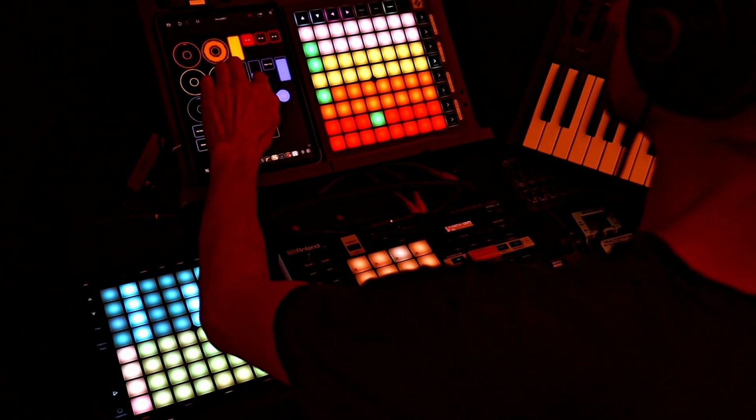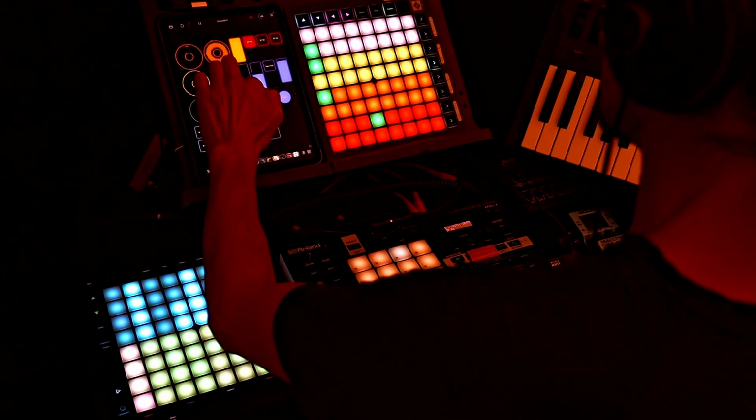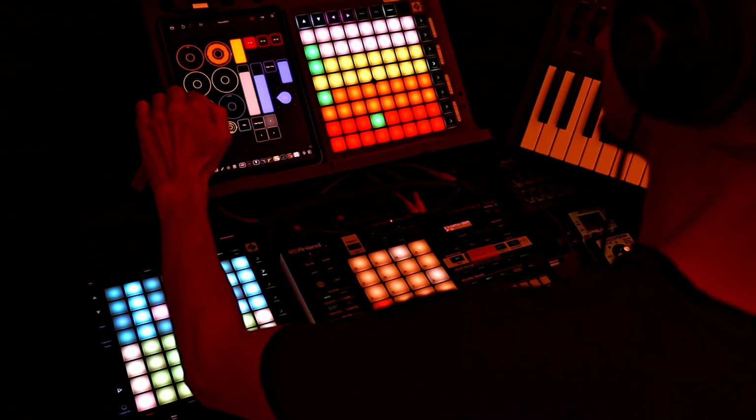And of course, while performing, I still have direct access to effects in Loopy Pro, which adds movement, variation, and extra life to the track.